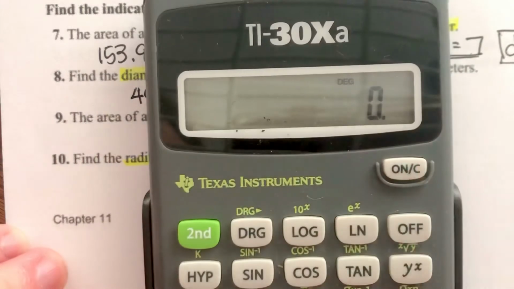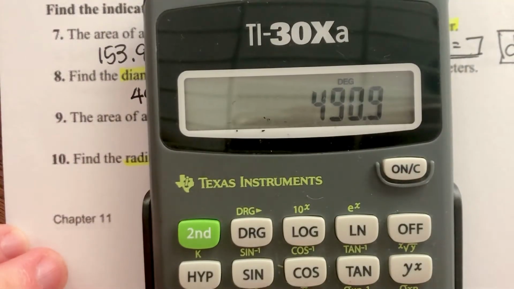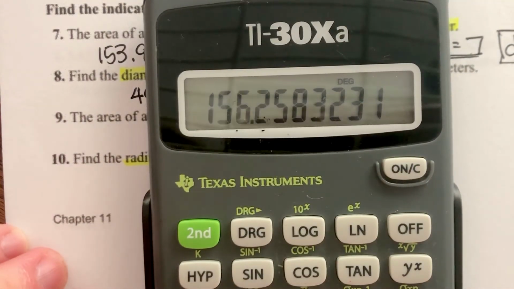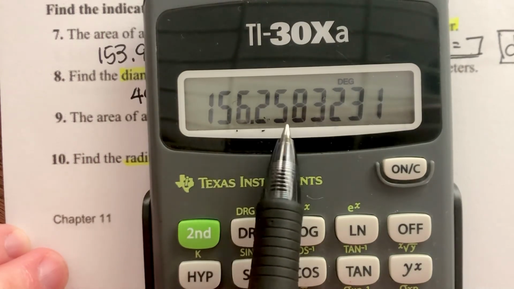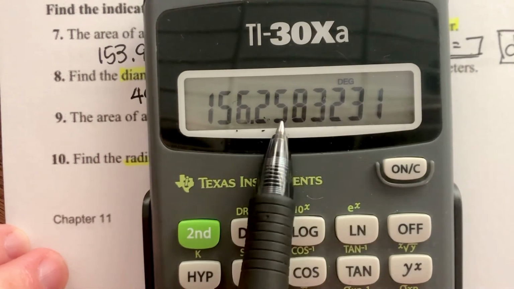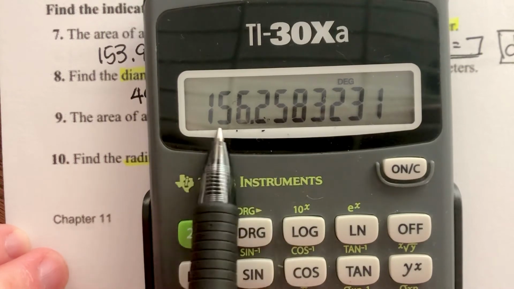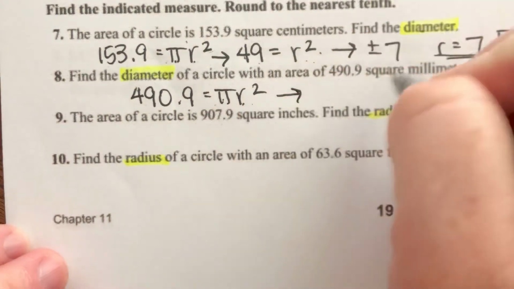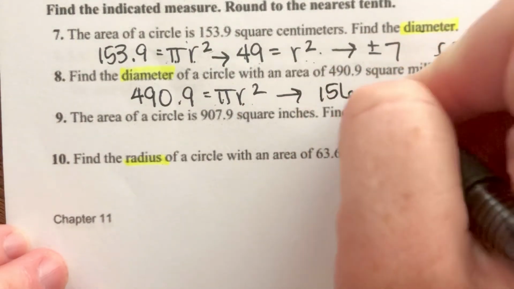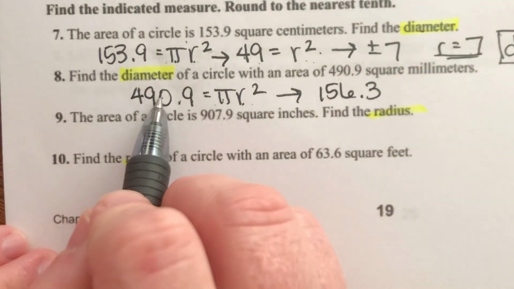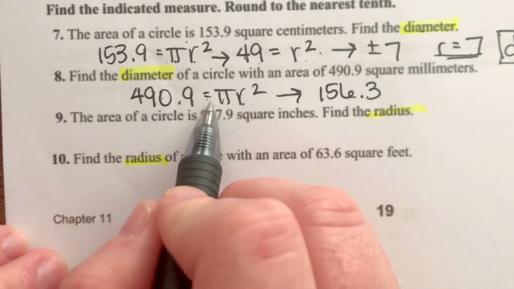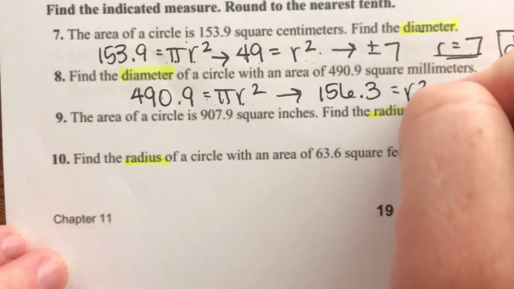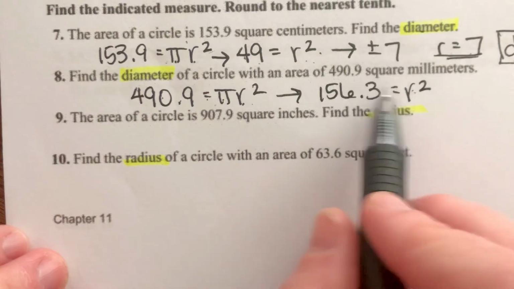490.9 divided by pi equals 156.26-ish. I'm going to round this to the nearest tenth, so 156.3, okay? So I get 156.3 on this side because I divided by pi, this pi went away, equals r squared. Now I have to take the square root of both sides.